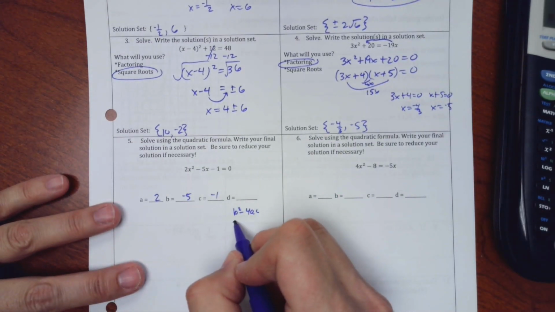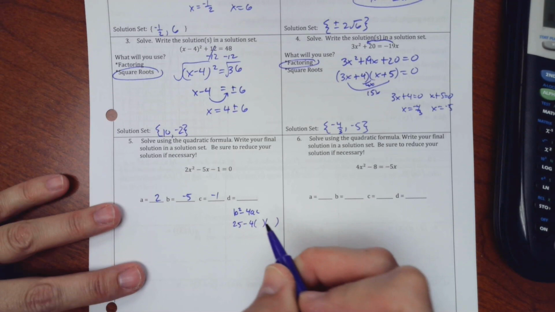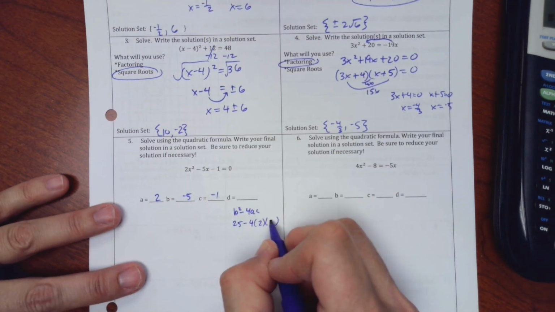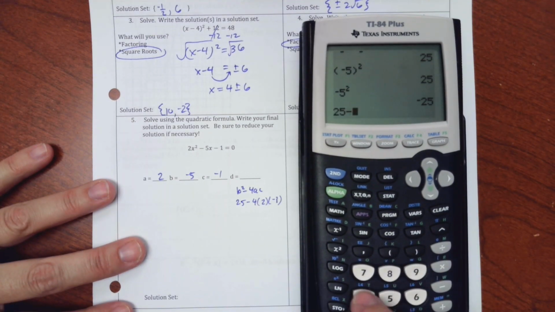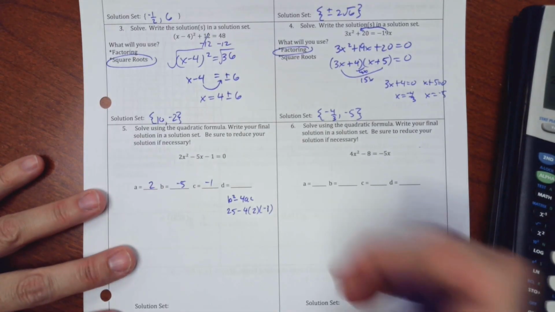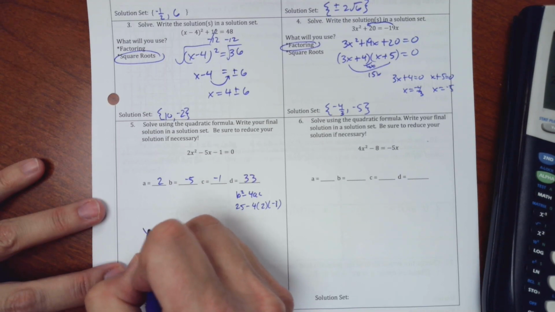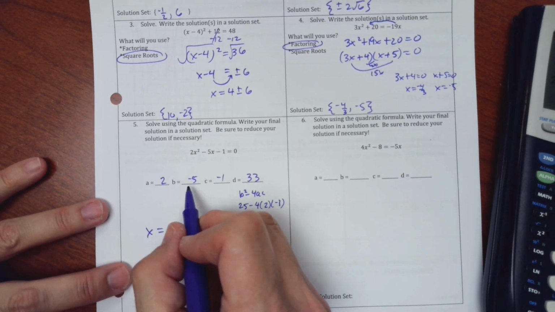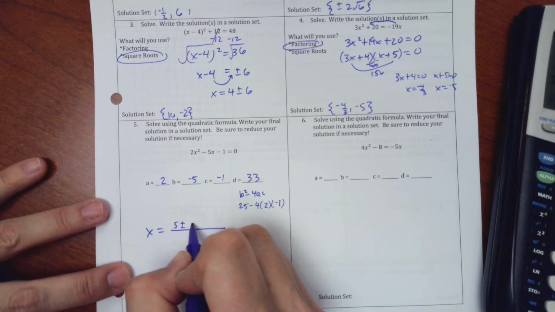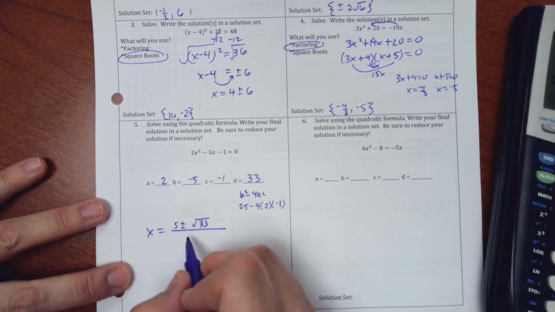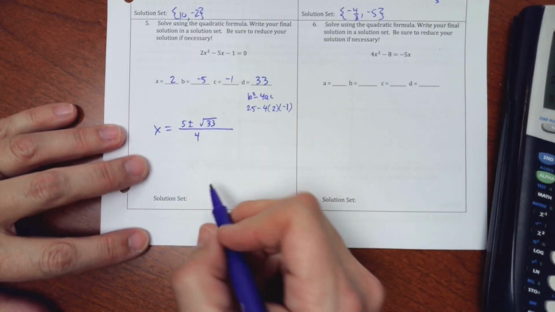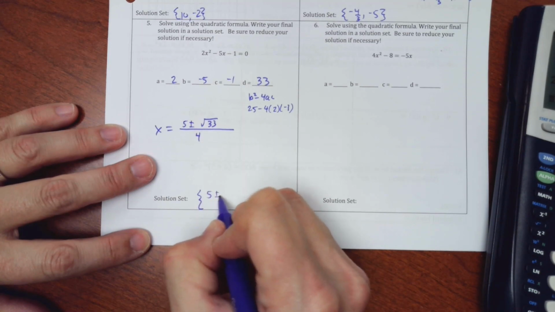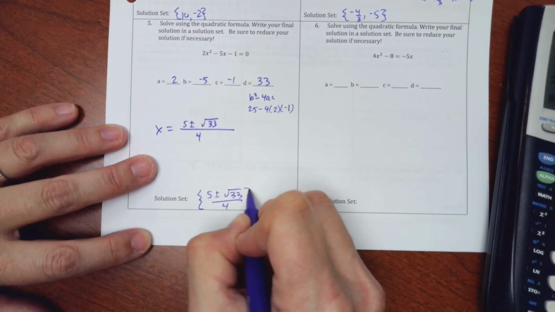Okay? So it's 25 minus 4, and just put a spot for a and c, 2 and negative 1. All right, and then just put that right in your calculator. We got 25 minus 4 times 2 times negative 1. Okay, get 33. All right, so let's set it up. X equals big fraction. A negative of negative 5 would be 5 plus or minus the square root of 33 all over 2 times 2, which is 4. So looking at that, 33 does not reduce. Oh, I'm finished. So my solution set is 5 plus or minus radical 33 over 4.